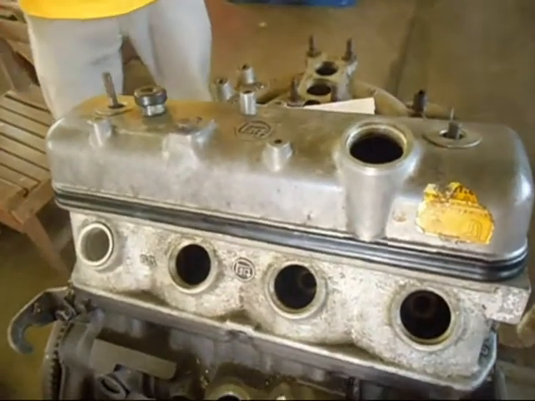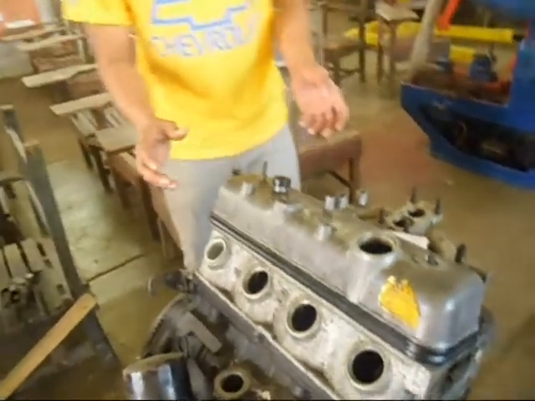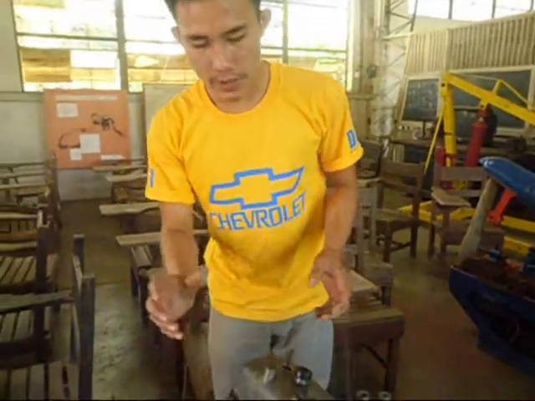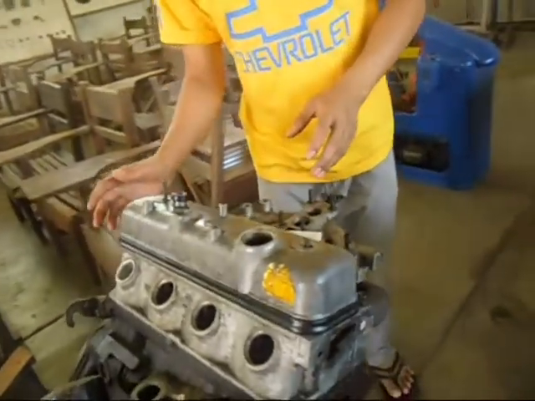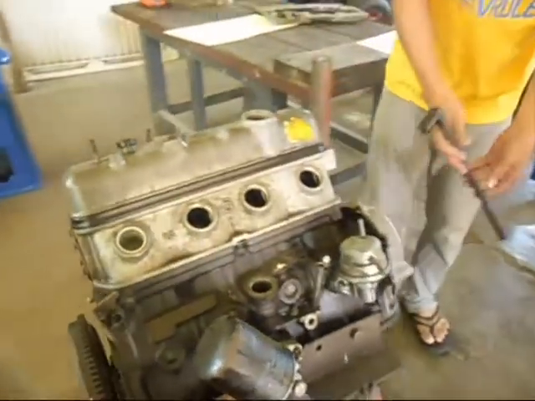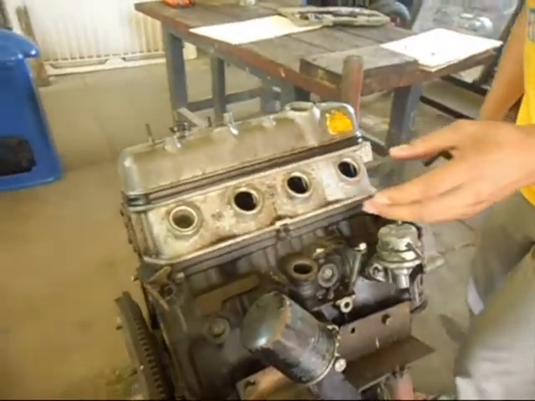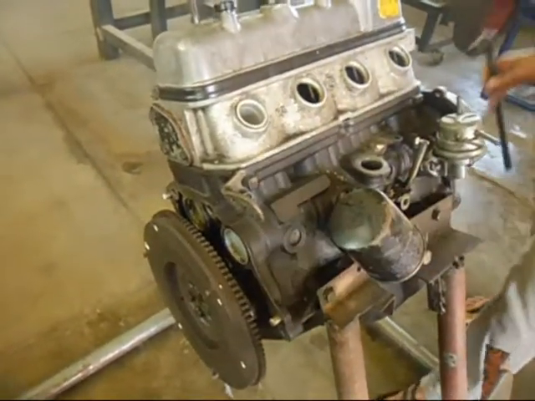So in the parts of the engine, we have rotary parts. The example of the rotary parts is the flywheel. Observe the flywheel.